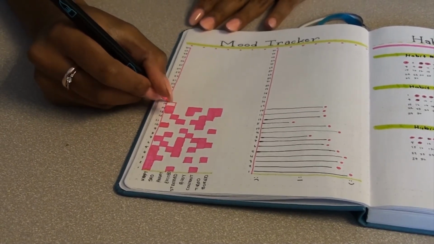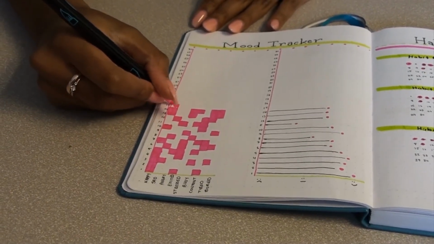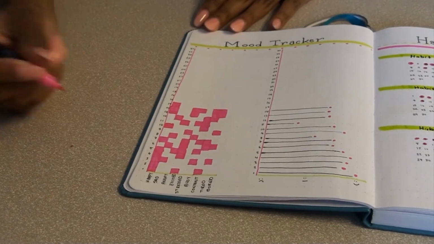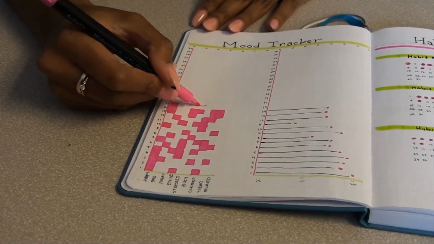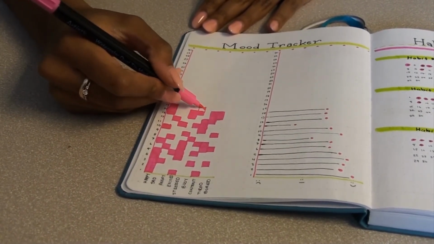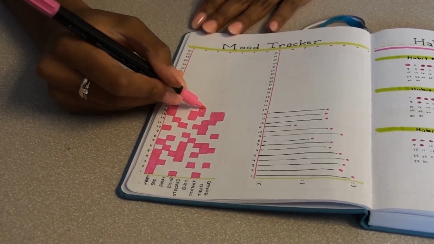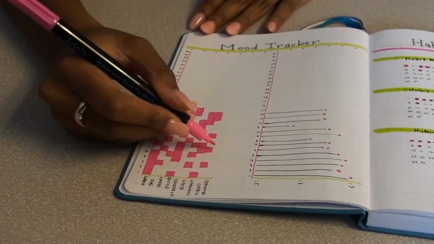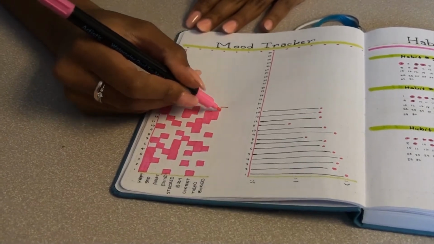For example, let's say it's the 15th of September. If I'm feeling happy, then I will just fill in the happy portion of this day. And if I'm feeling a little bit stressed because I have assignments to do soon, and let's say that I'm a bit bored, then that's how I would fill it in.